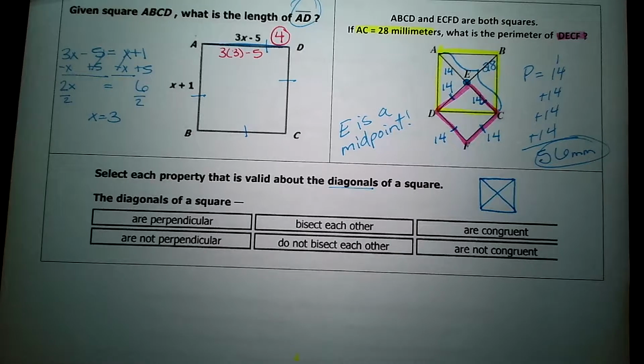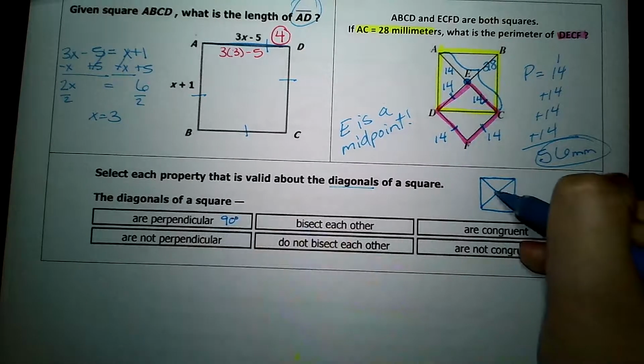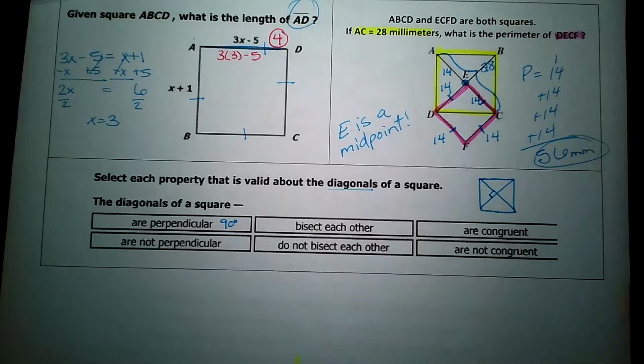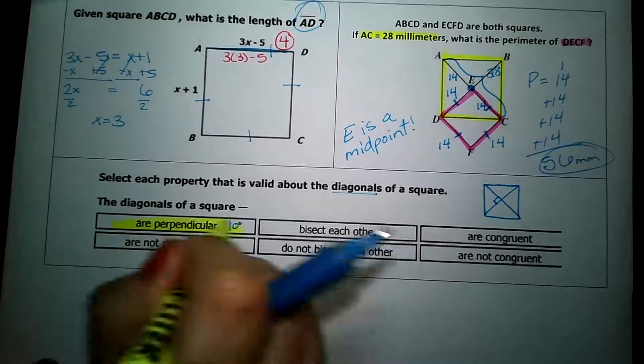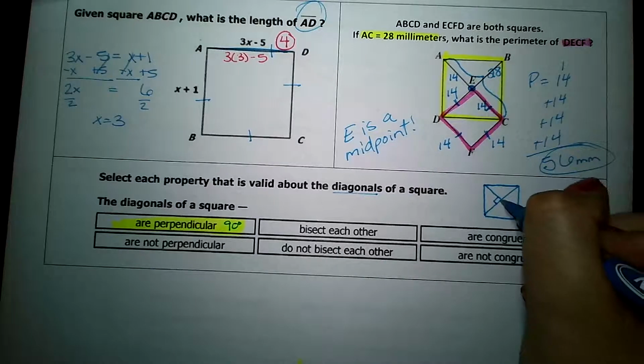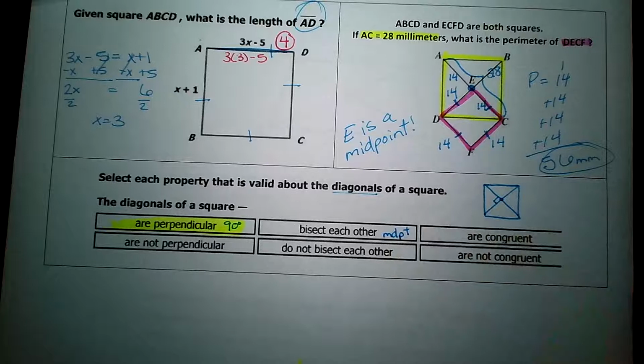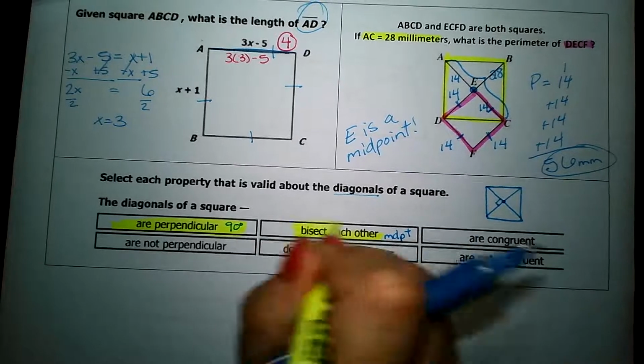The diagonals are perpendicular, which means they intersect at 90 degrees. Yes, they do. The diagonals bisect each other, which means that this point right here is a midpoint. Yes, it is. Bisect means to cut in half.